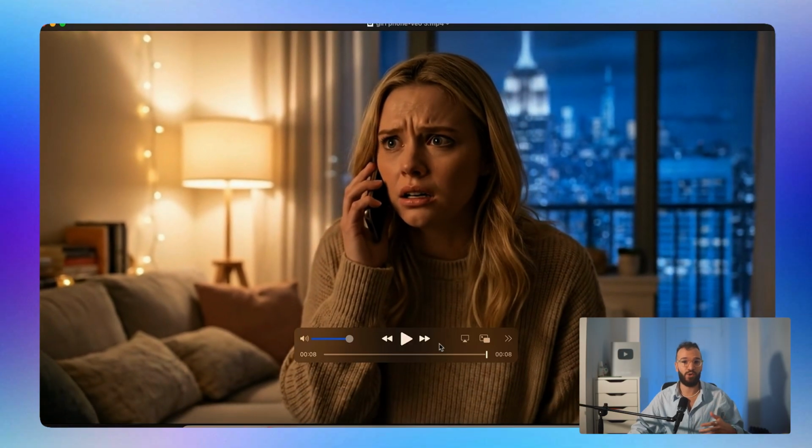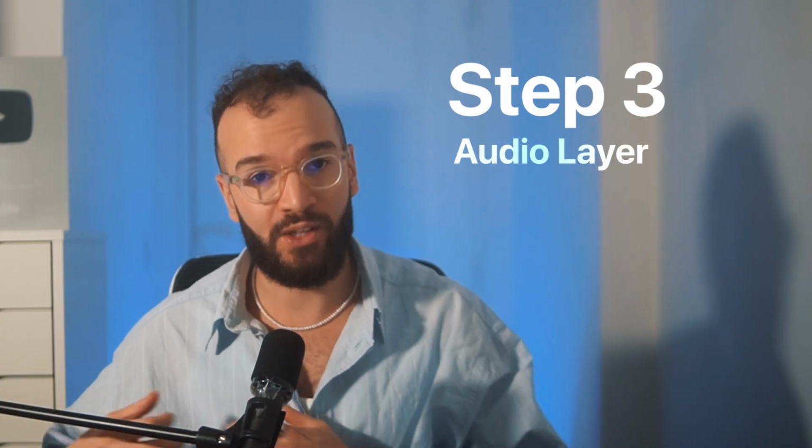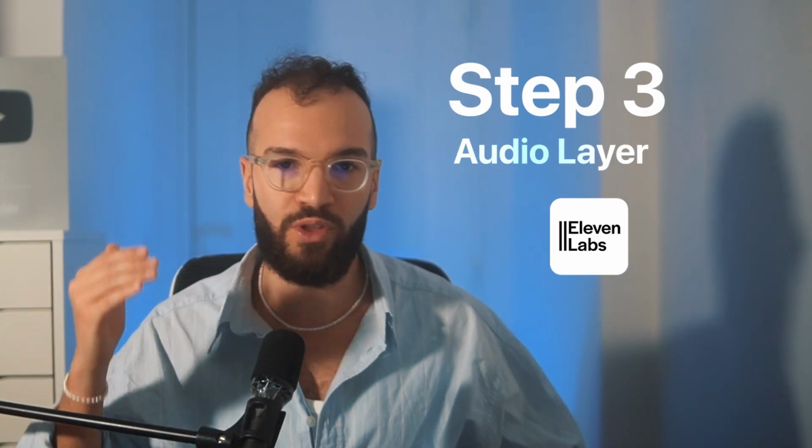Again, we can see here that VO3 holds up pretty well for the lip syncing. But as you saw, the main issue that I had with VO3 was the voice. So obviously the third step of the workflow was to work on this audio layer. And for that, I went to ElevenLabs, to their voice generator.